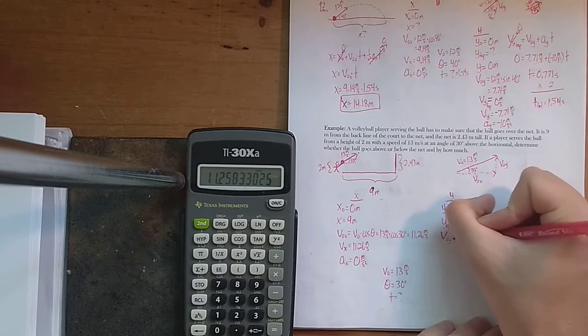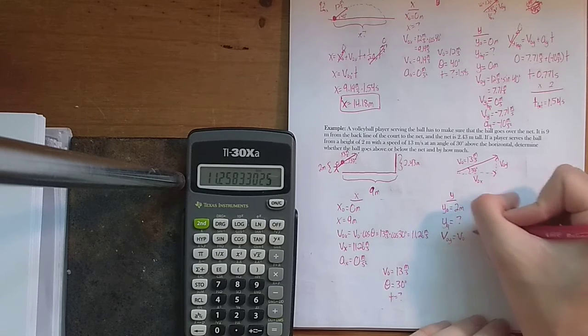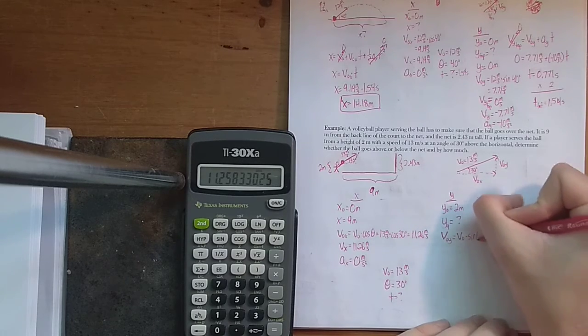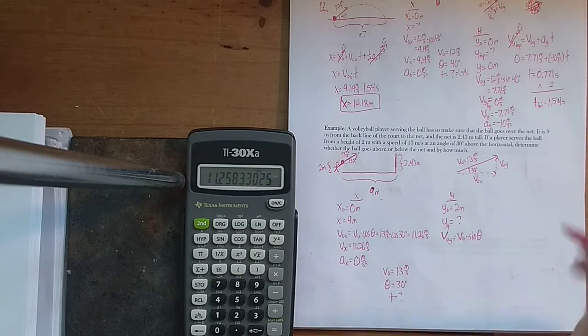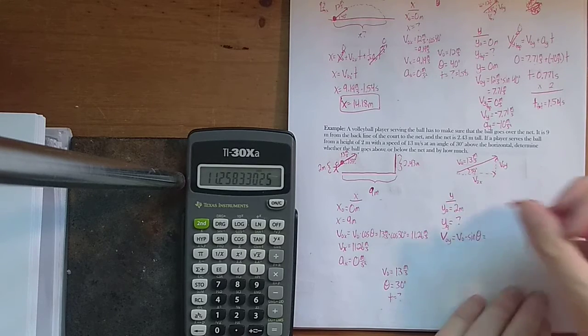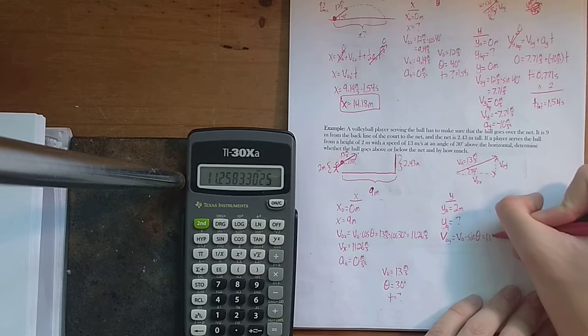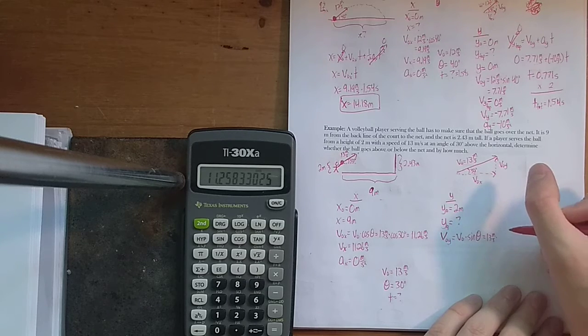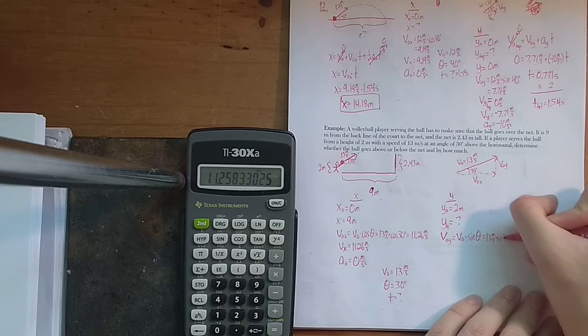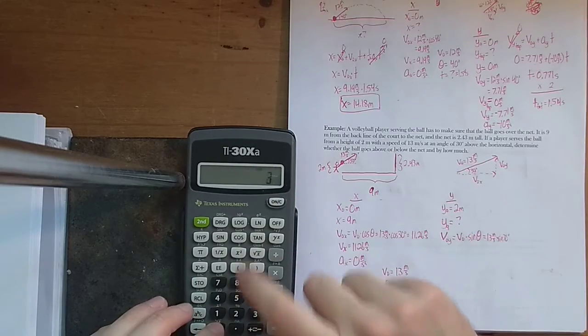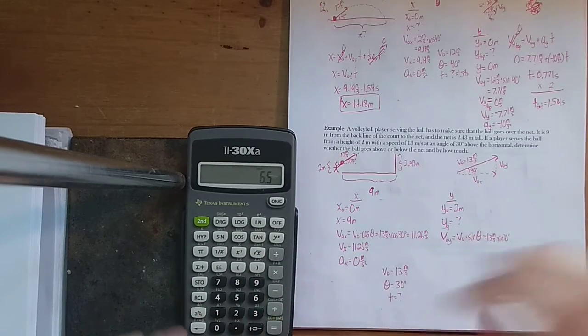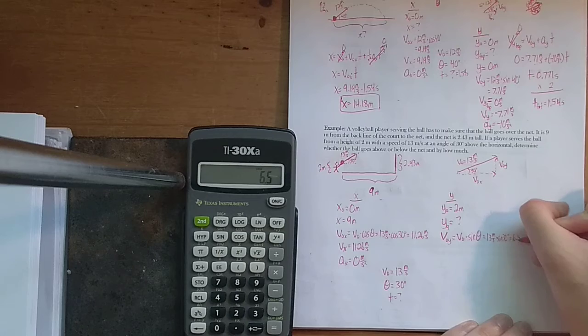The initial y velocity of the ball would be, again, the initial velocity times sine of theta. If that's a little confusing, make sure you go back and review the vectors notes. That would be 13 meters per second times sine of 30. Sine of 30 is a half, times 13 is 6.5 meters per second.